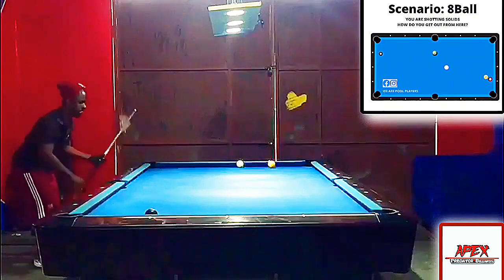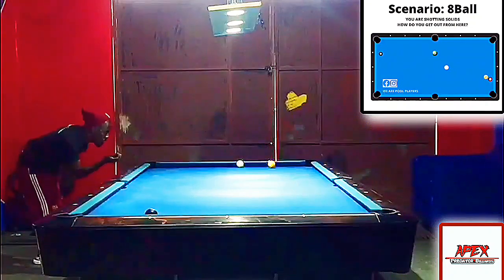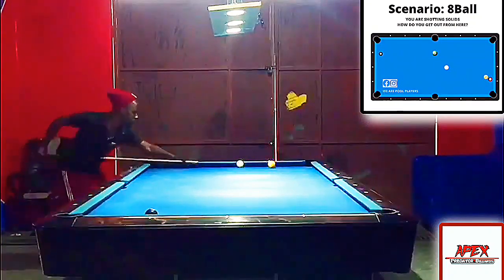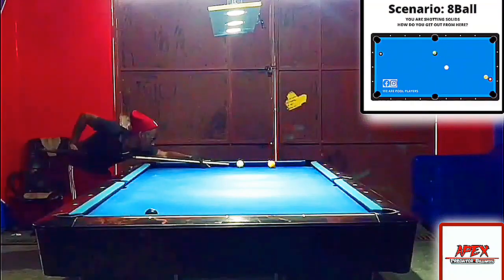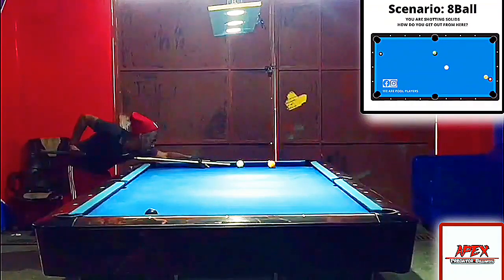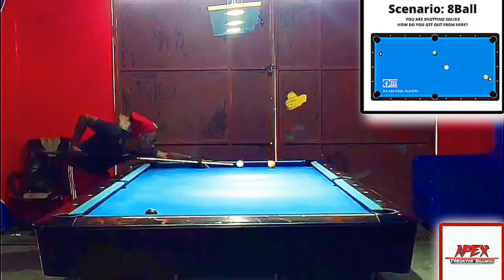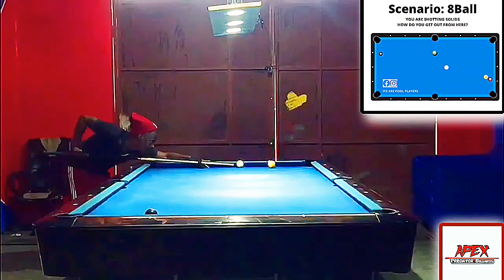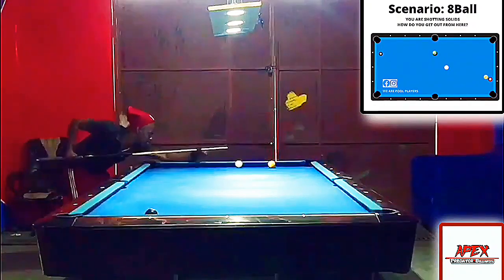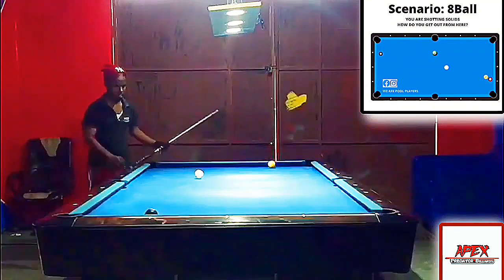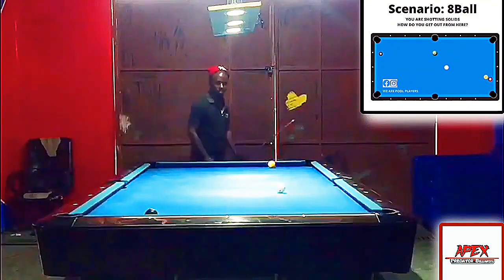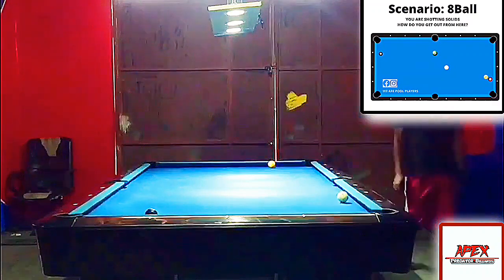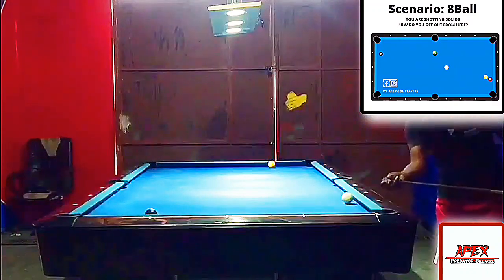It's a bit straight, guys. So let's see here. Need to generate as much spin as possible. And so we were able to generate enough spin to get back onto the 8.